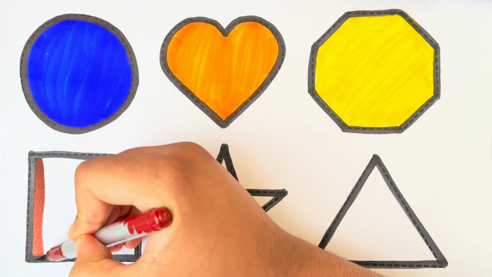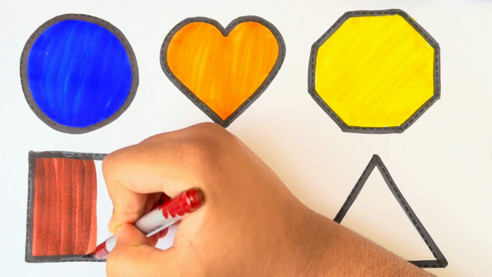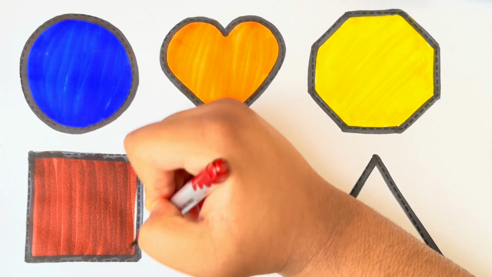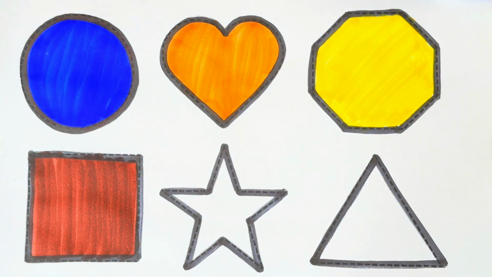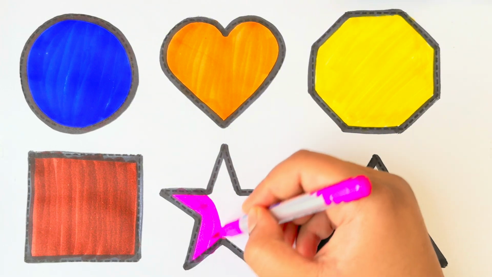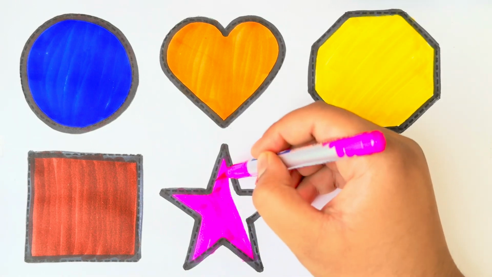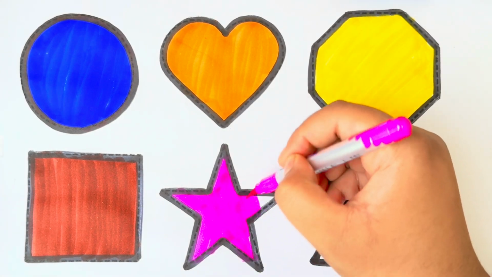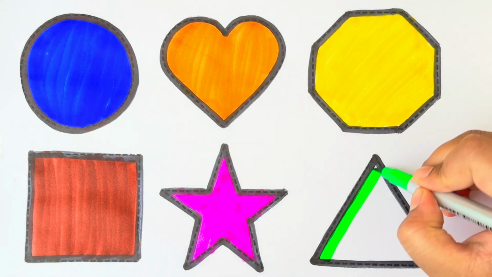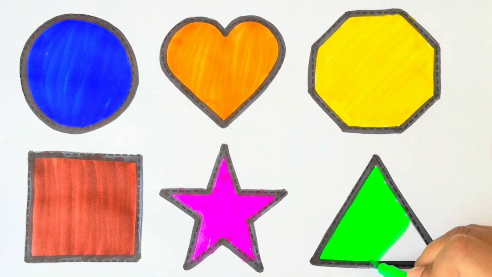Brown color, square. Purple color, star. Light green color, triangle.